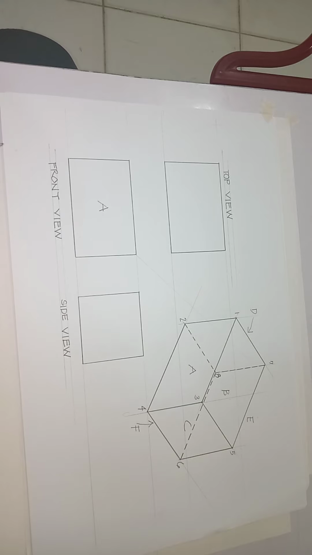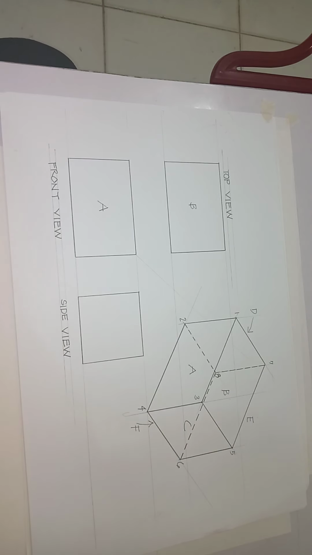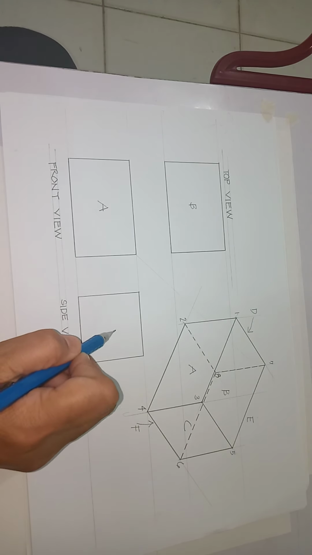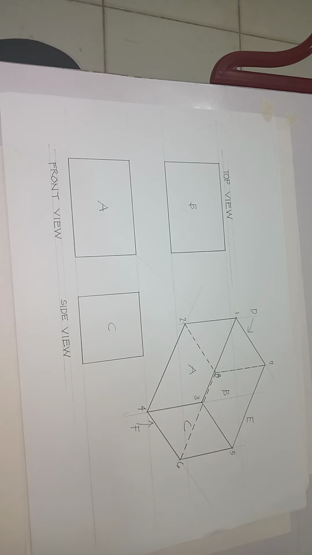Where is the top view in our orthographic? This is the top view. So you have to assign letter B, while this one is letter C. Then number 4, the surface parallel to the plane of projection is shown in its true shape and size. So that comes first in our assignment.